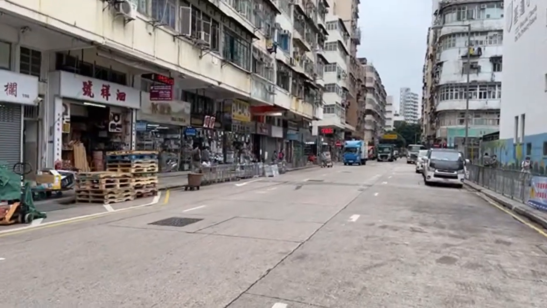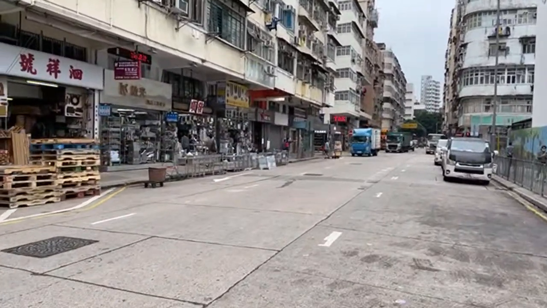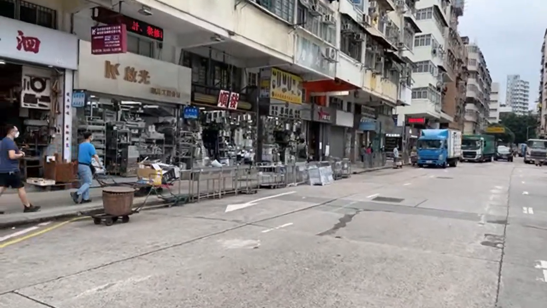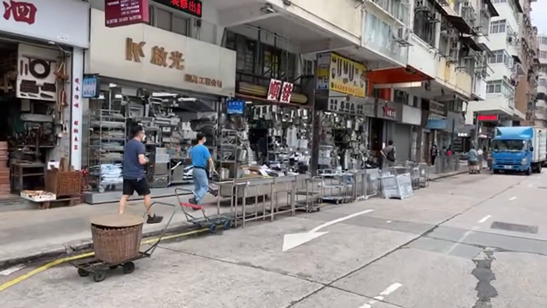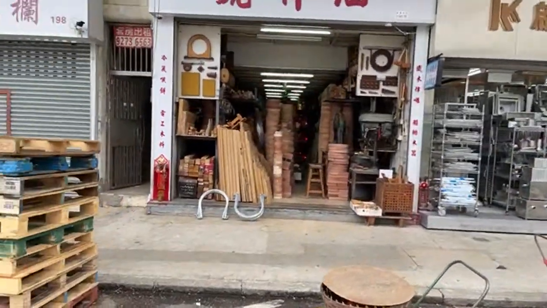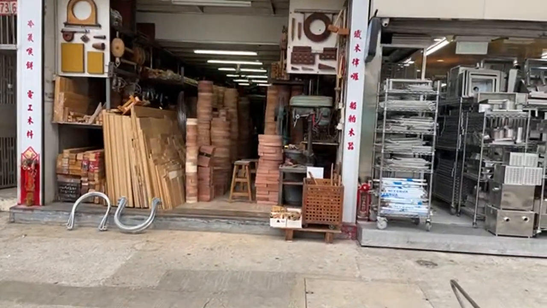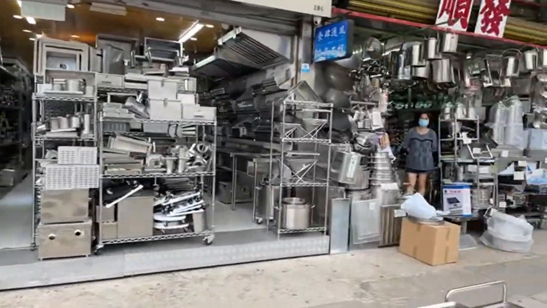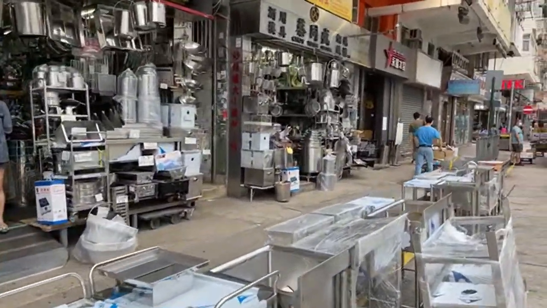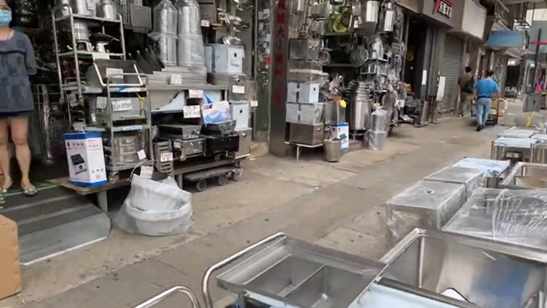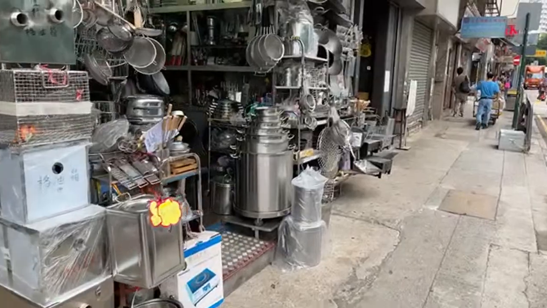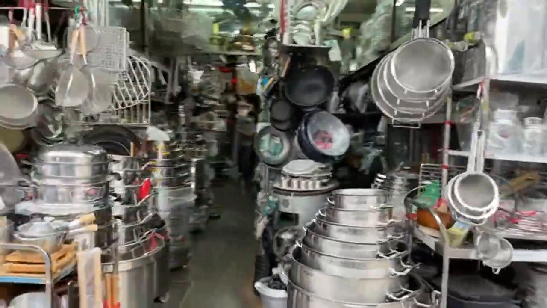In Yau Ma Tei, you also have a catering market if you're unaware. Although I've told you a billion times on YouTube. But I mean, look at that. That's all steam pots. No, it isn't. Tell a lie. That's just wooden discs. But here, yeah, it is a mouthful. Oh. Get away from that lorry. But here you can get all your catering supplies.